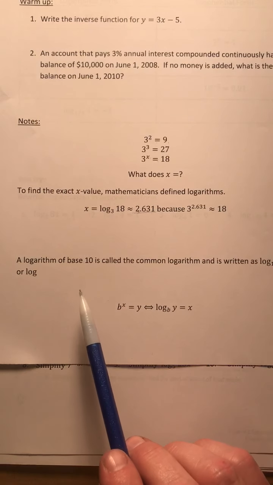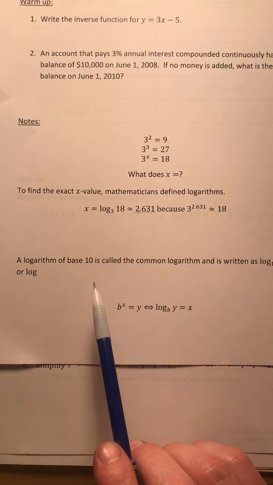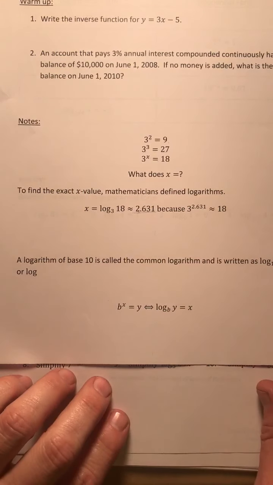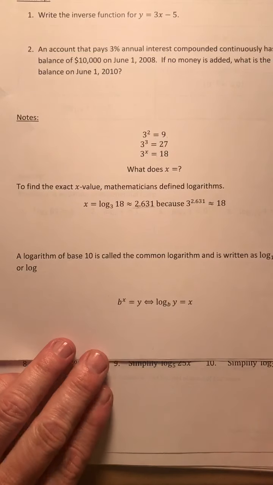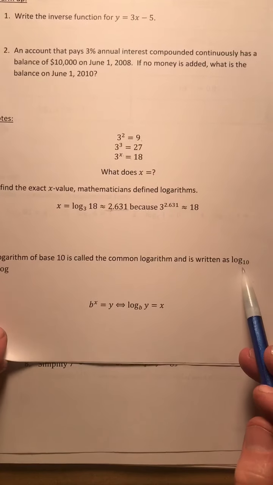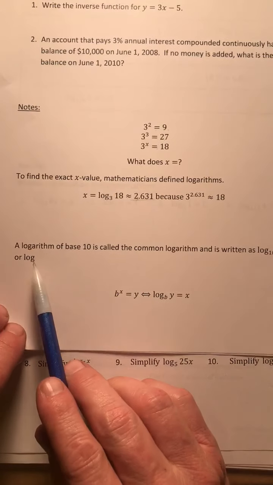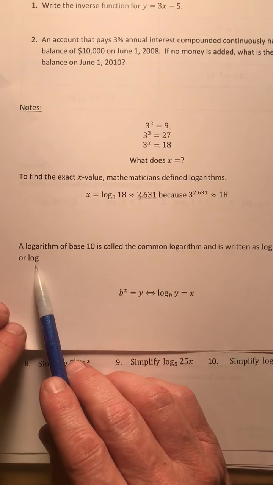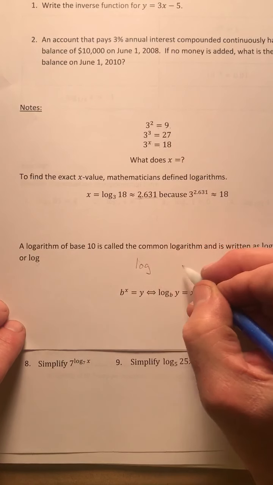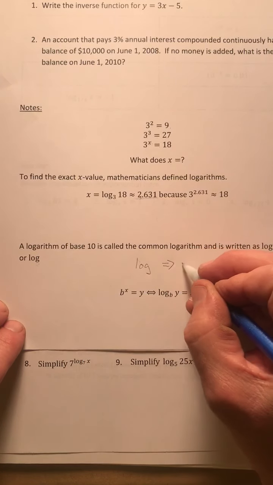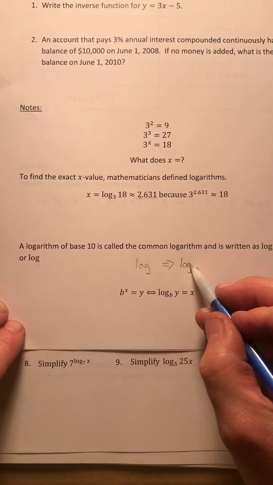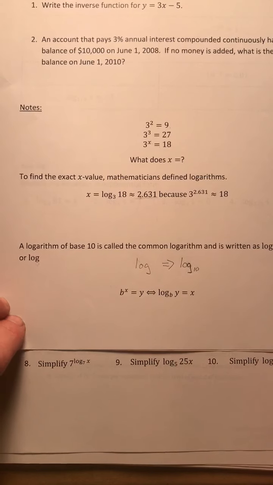So what are these things called logs? One of the common logs is log base 10. In fact, it's such a common log that you rarely ever see it written with the base 10. It's usually just written with the word log. So anytime you see the word log, that means log base 10. Whenever it's written by itself, it is log base 10.